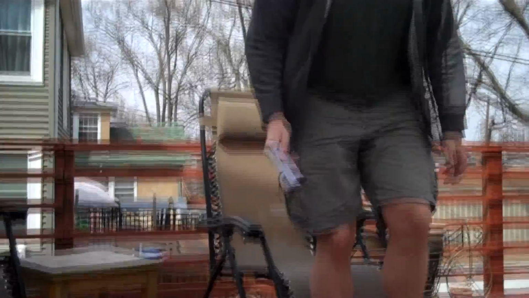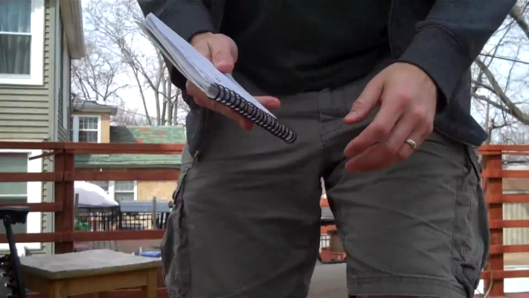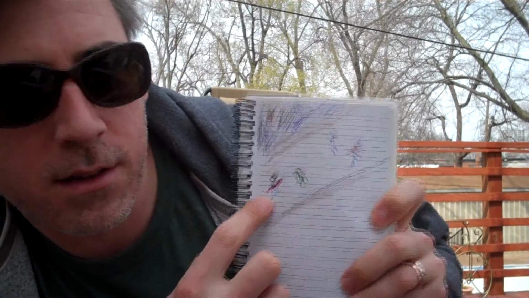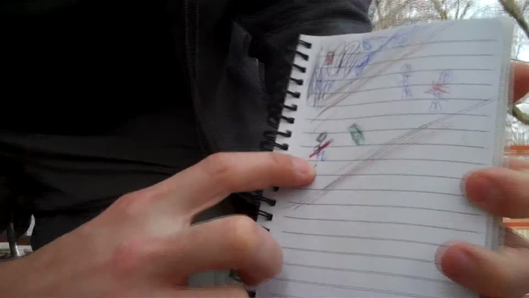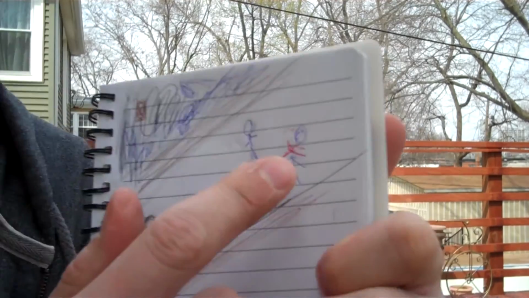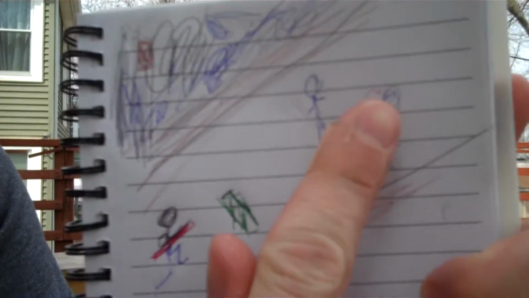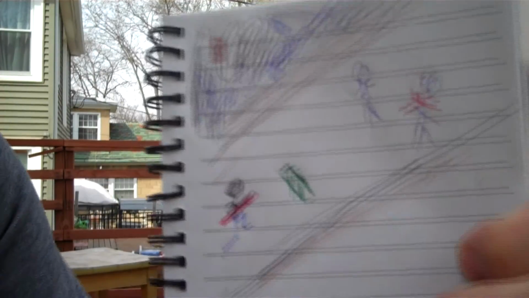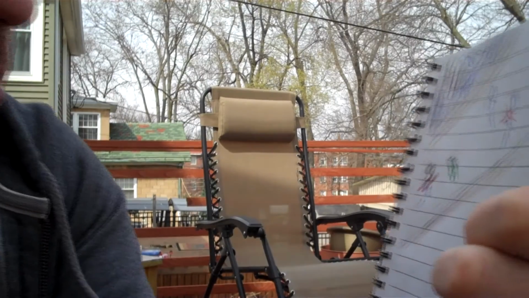Oh, hey. I had this idea for a game. It's like this guy, and he's like, pew, pew, pew, pew. And then these other dudes, they're coming down at him. So we're gonna make that.